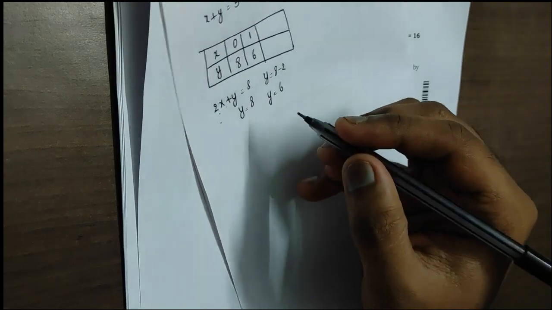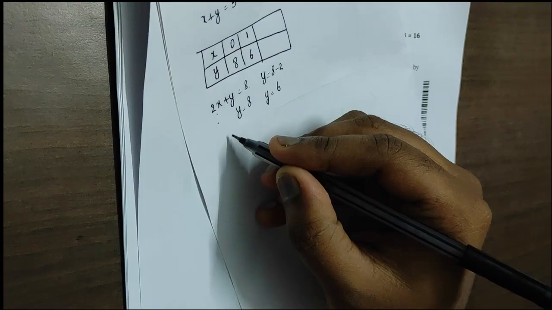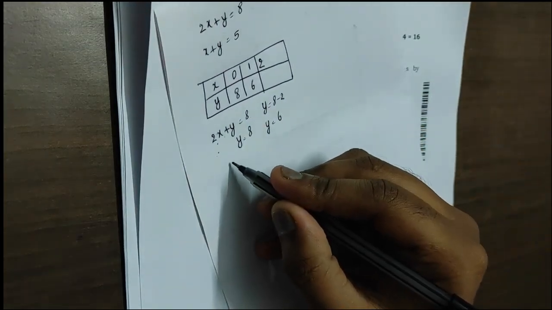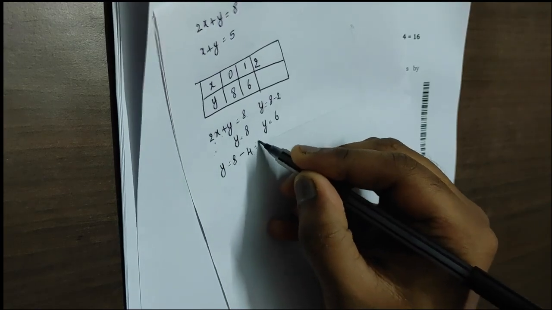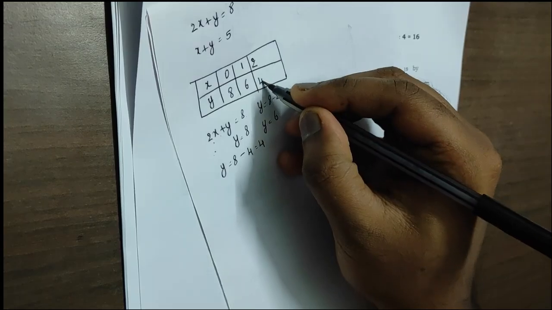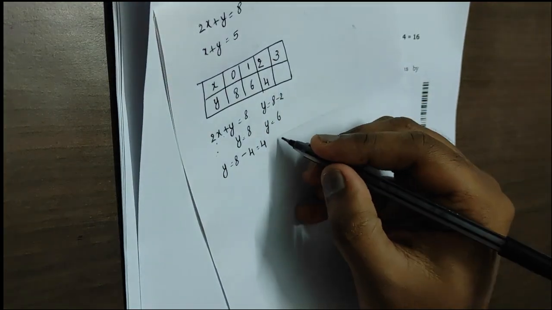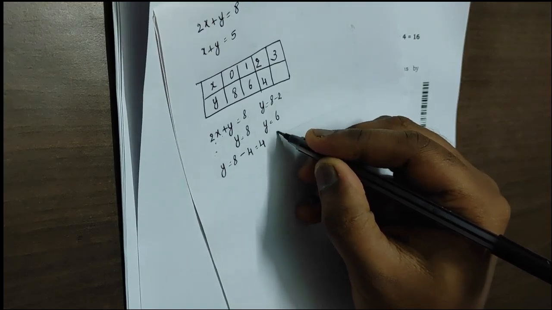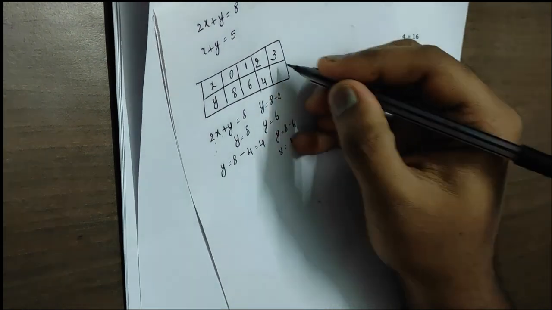Now let us focus on the next one. When x is equal to 2, 2 into 2, 4, y is equal to 8 minus 4, y is 4. Now the last value, when x is equal to 3, 2 into 3, 6, y is equal to 8 minus 6, y is equal to 2.